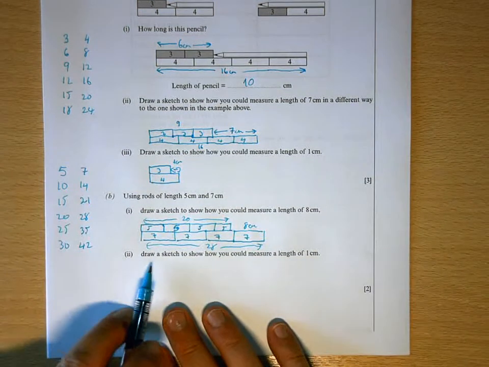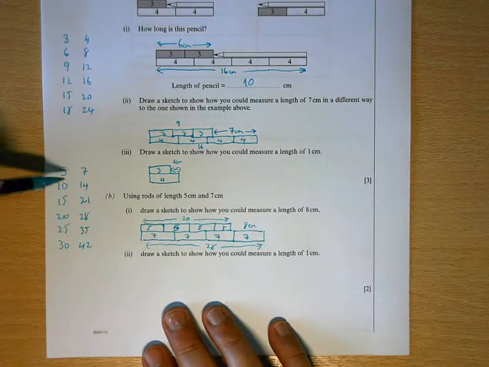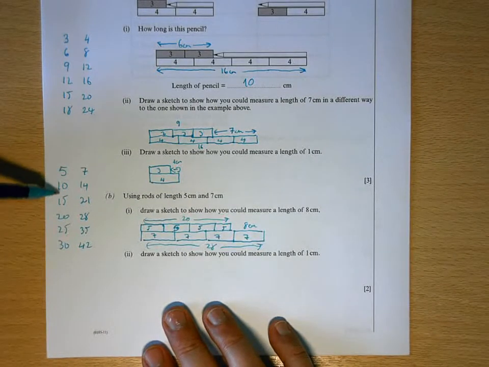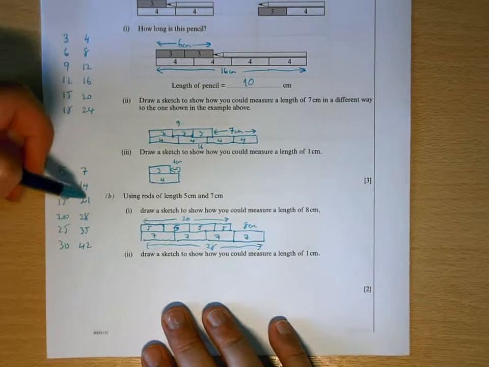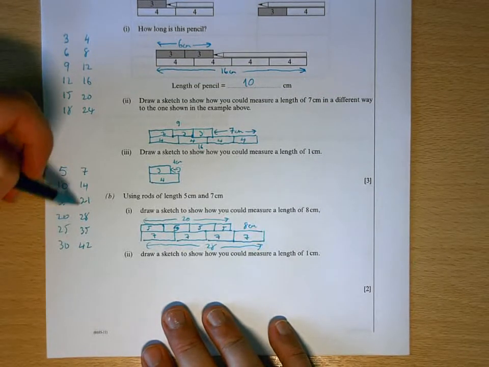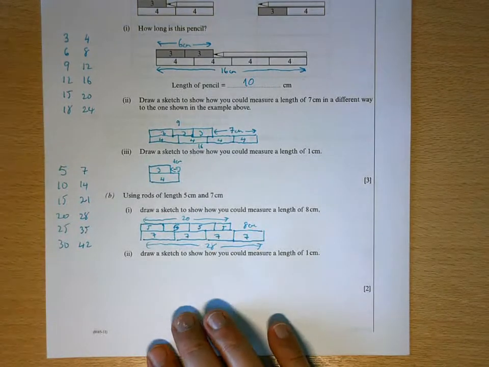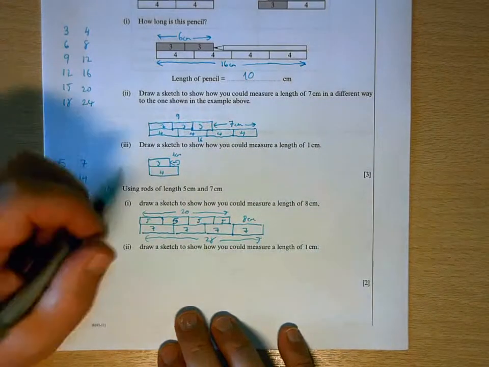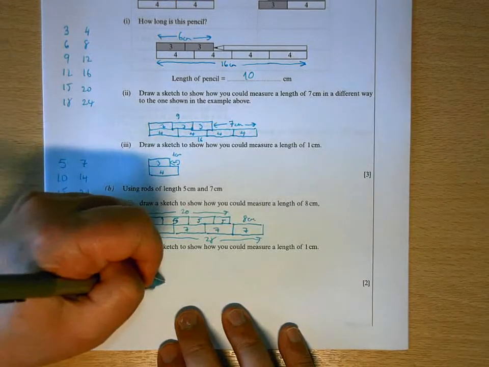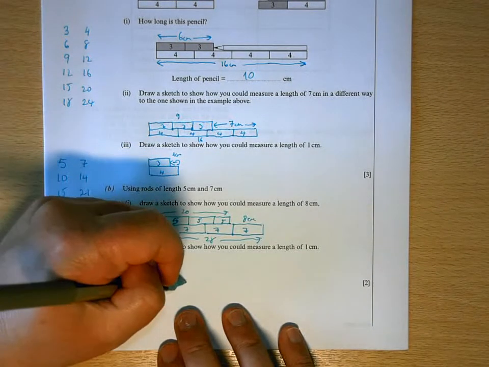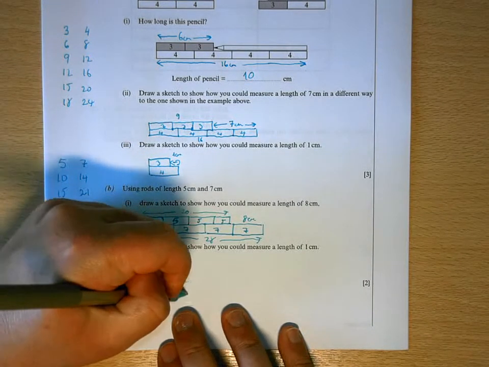And a difference of 1, well, you'd want here to be looking again for a gap of 1, and you can see that you've got a gap of 1 there, which would be 3 7 centimetre rods and 4 5 centimetre rods. So 3 of those.